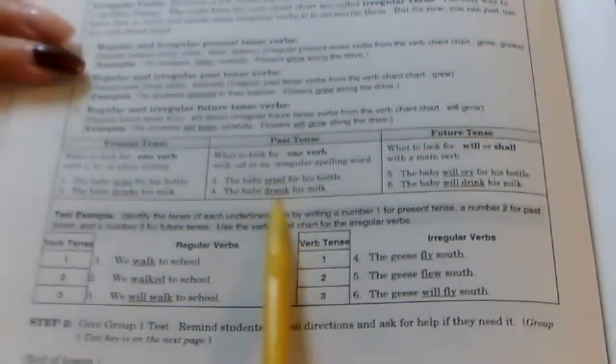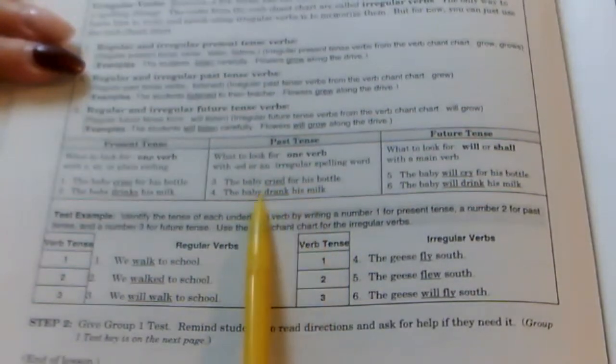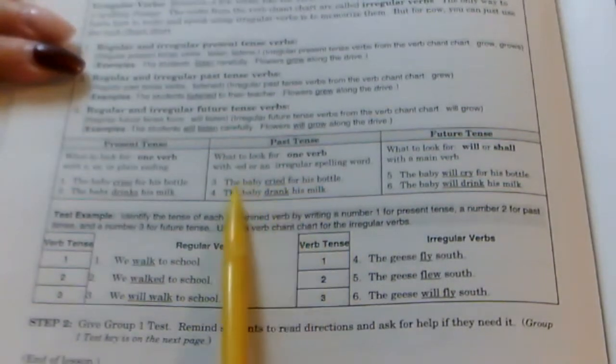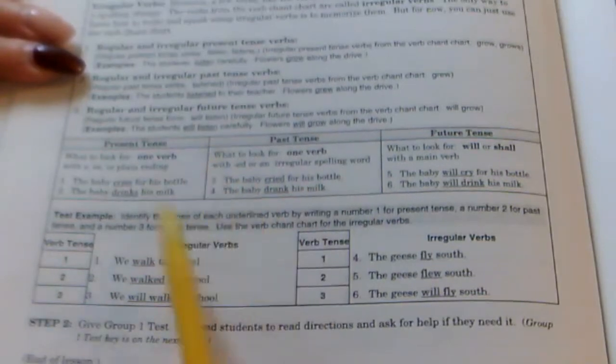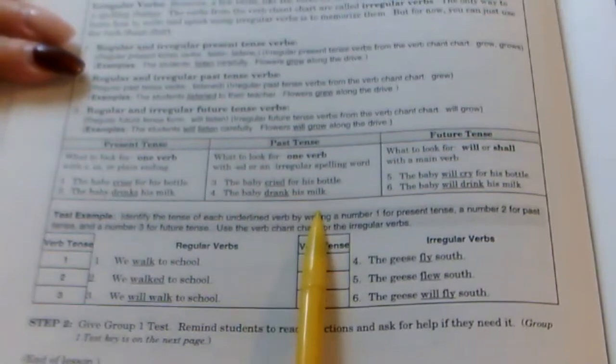Okay, so this is one that we mostly get wrong the most. That's why we are so careful when we're teaching you. We want you to really memorize how to do this properly. So the baby drank his milk.